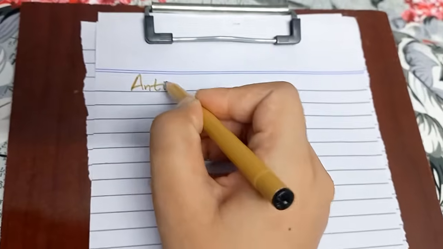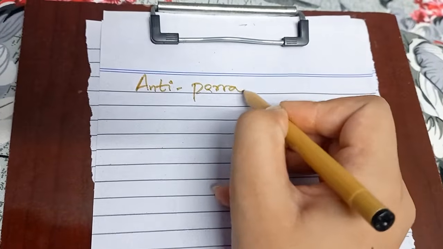What's next? It's anti-parallel vectors, whatever you like to call it.